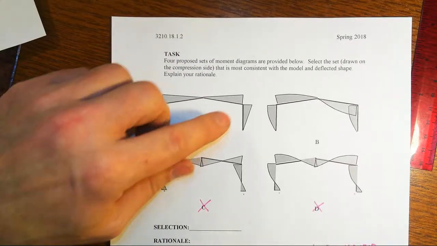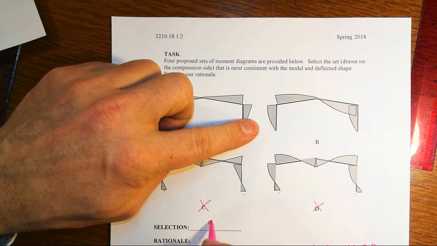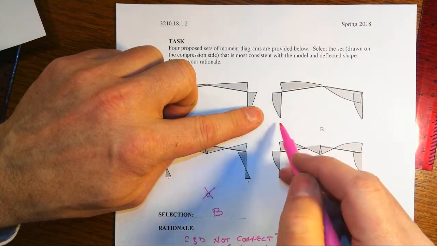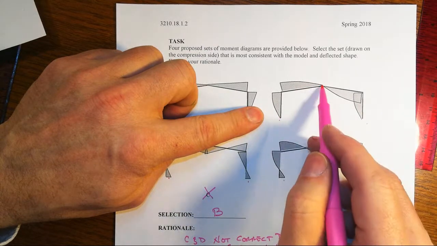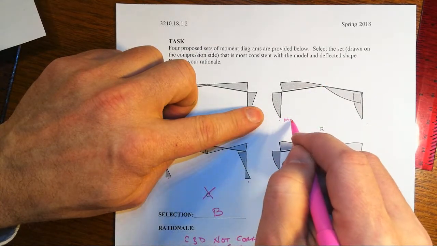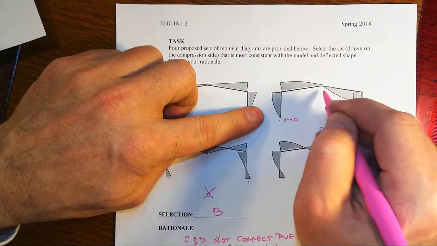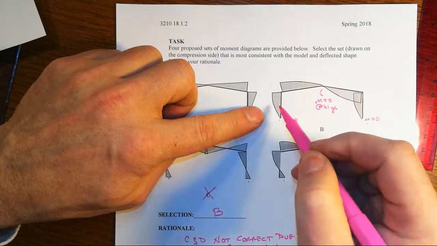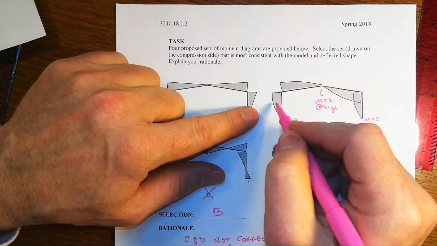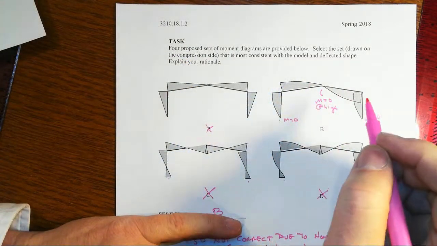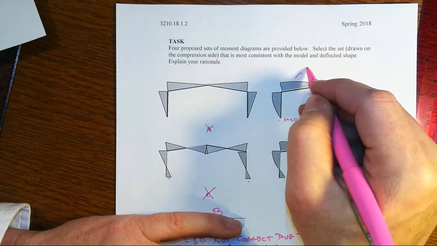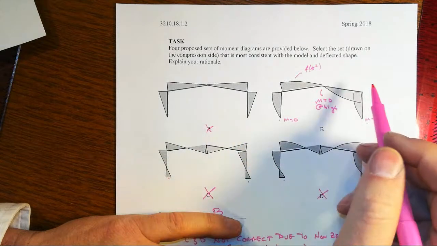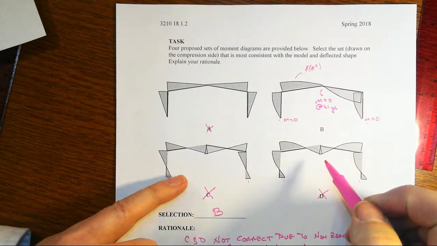Right? And indeed, the only one that works at all then is B, because that's the one that has 0 moment at the supports and at the hinge. We don't know that that's really drawn second order, but at least it's curvilinear. That's important. So this at least looks like a function of x squared. The other ones are not. That's another reason to rule out C.